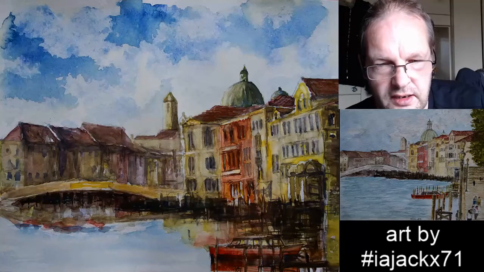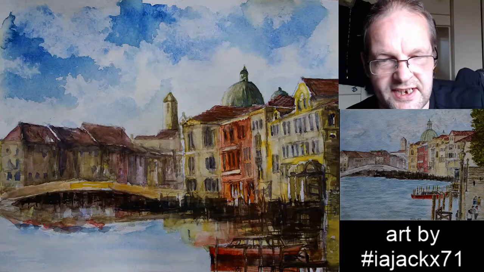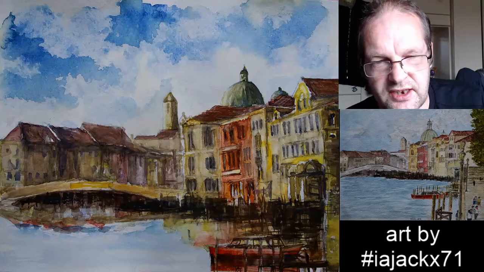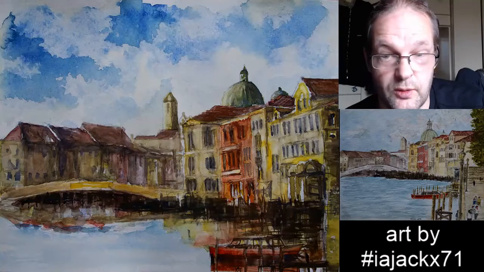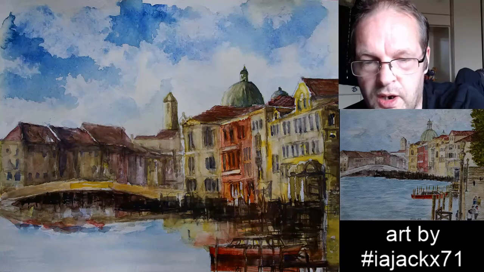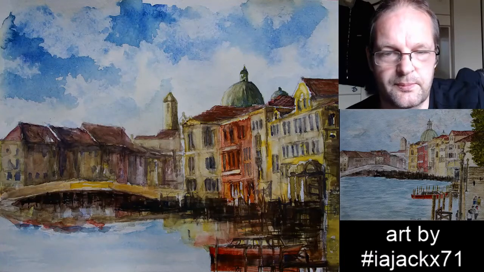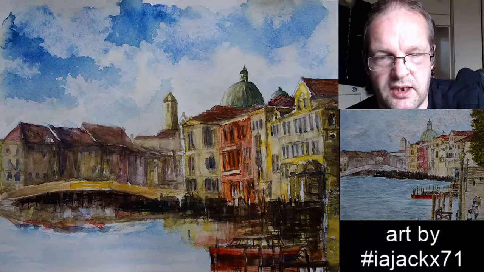So, 1993 up to 2018. Has it changed? Has it got better? Has it got worse? That's up to you to really decide. I just point out that the fact that I put a lot more in this particular picture, reflections, which is lacking in the other painting.